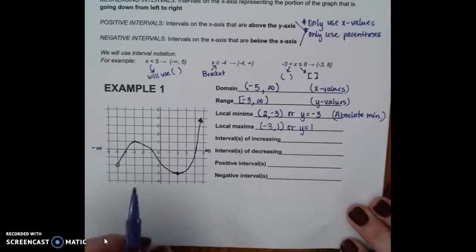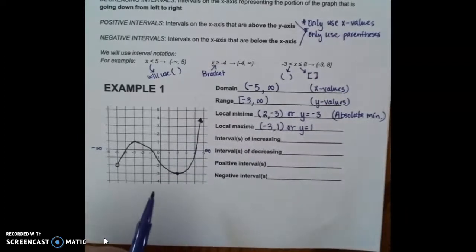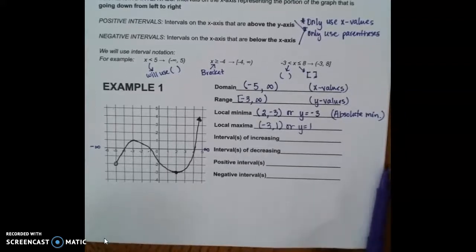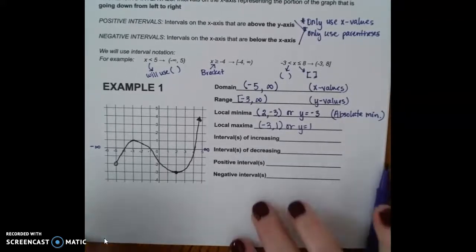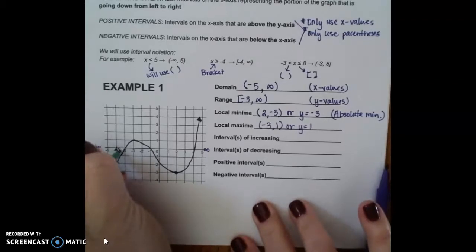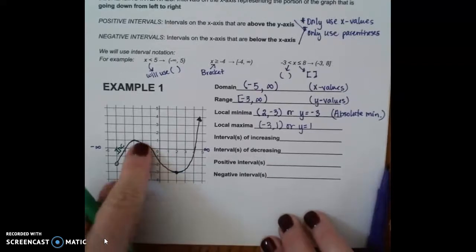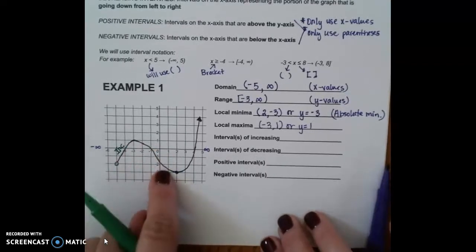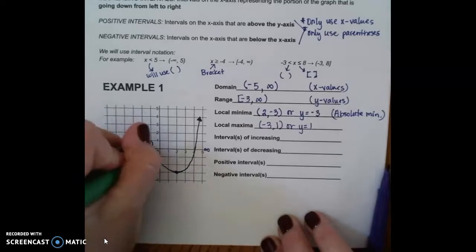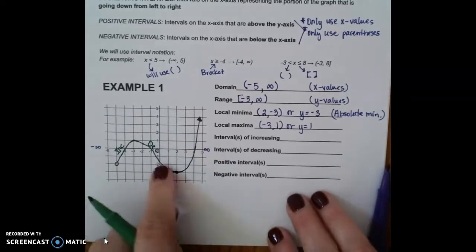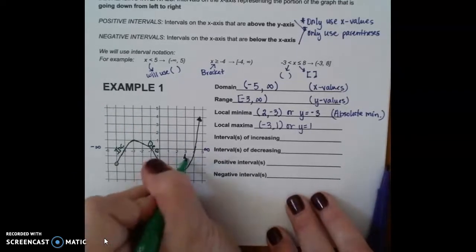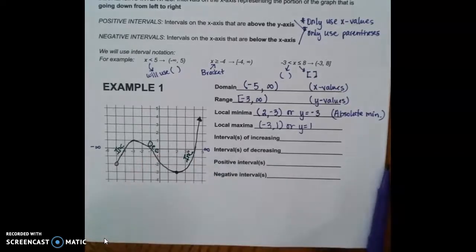All right, so increasing intervals. Remember, for increasing, we're looking for where it is going up from left to right. So I'm going to label the places on the graph where I see increasing. So we're going up here. We would change directions, we're now going down, so all this would be considered a decreasing interval. We would change directions again, and then all this is considered an increasing interval. So we're going to write that, remember, using the x values only.